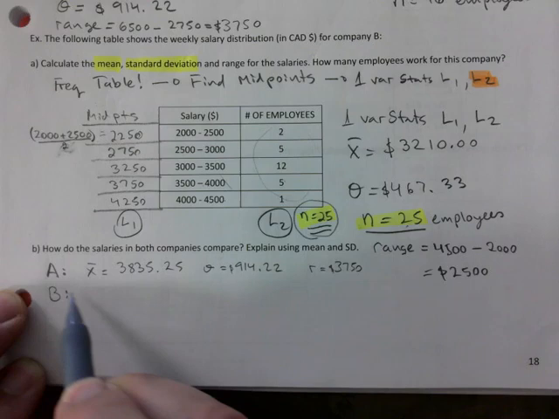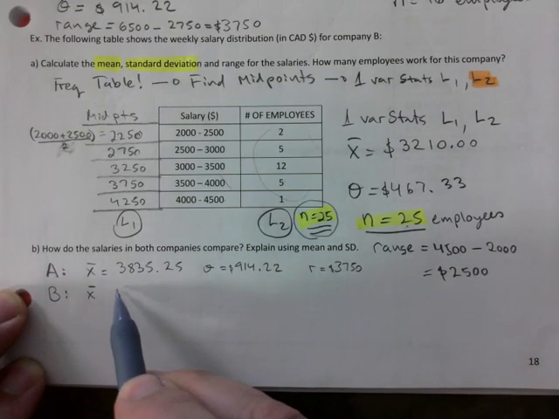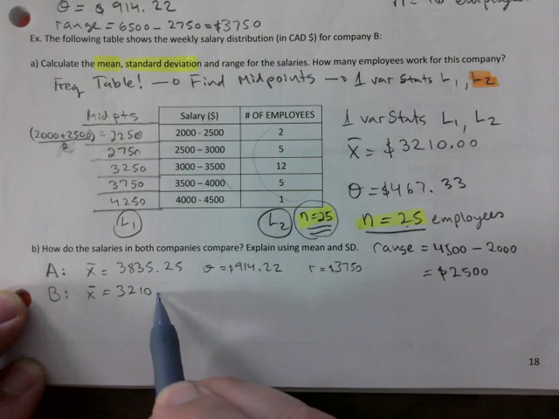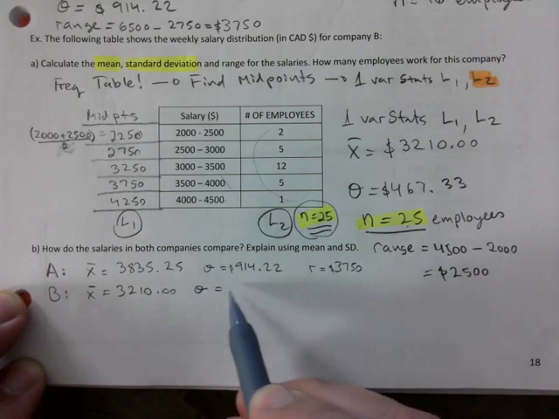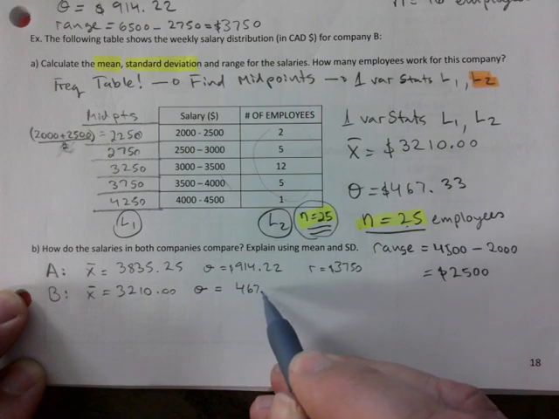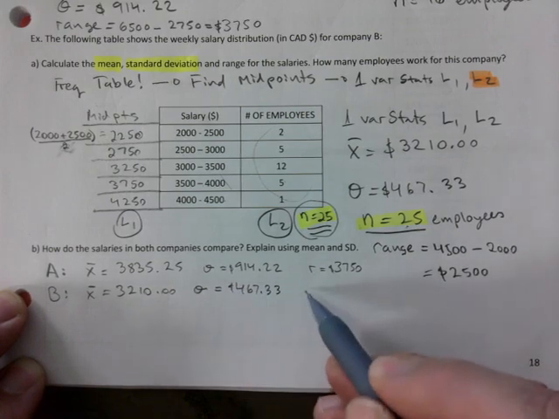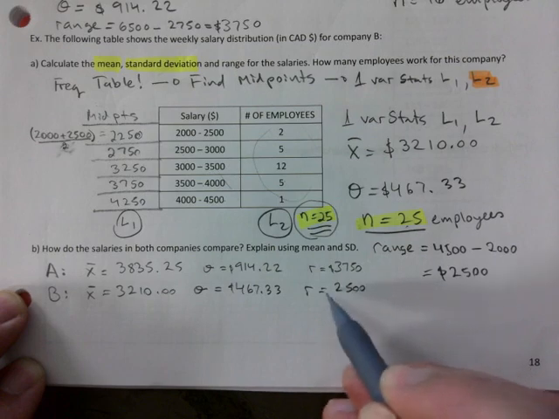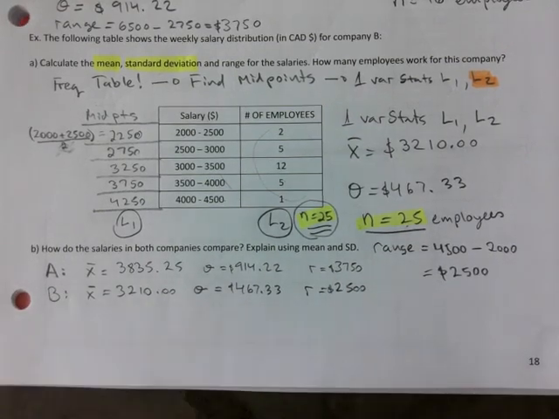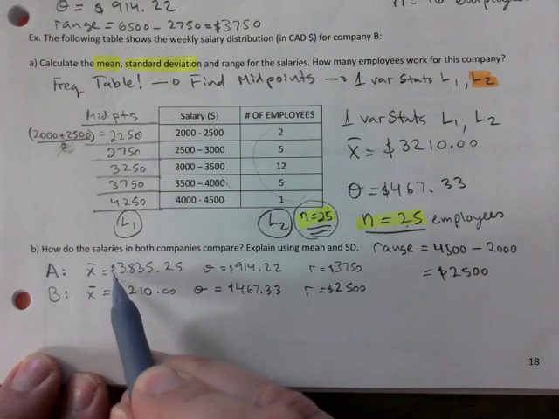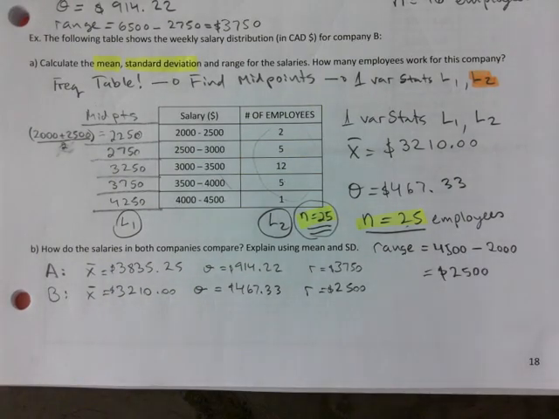For company B, our mean is 3210, exactly. Our standard deviation is 467.33. Our range is $2,500. And I think it's when you do this that you're able to better explain what you observe when you compare them side by side. And you can use either company's perspective, okay, guys? You don't have to talk about both.